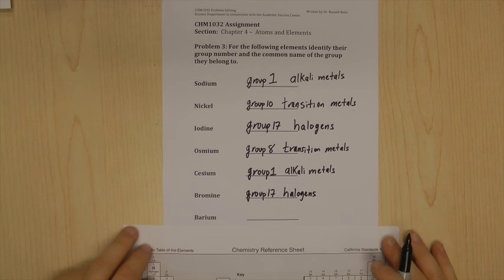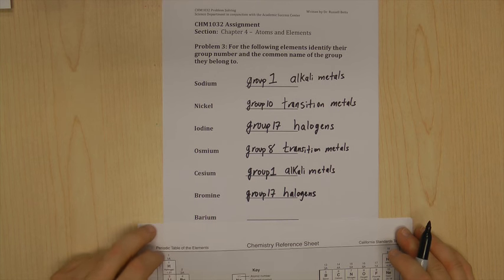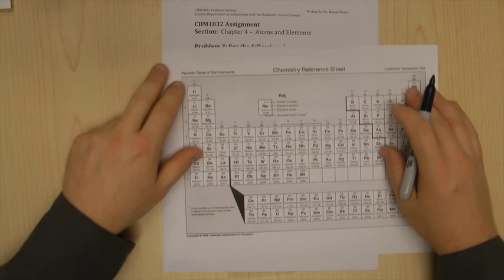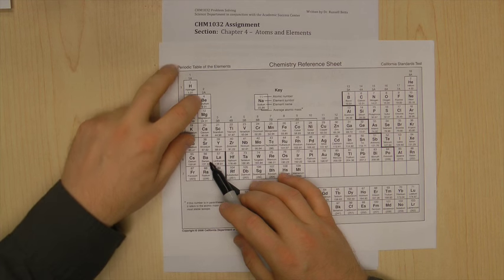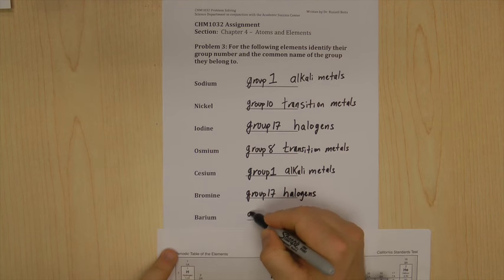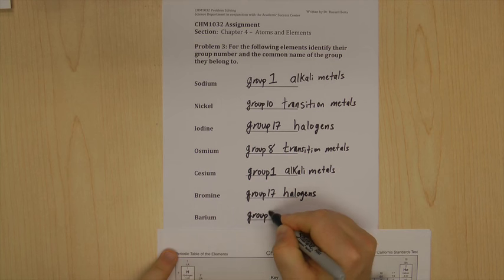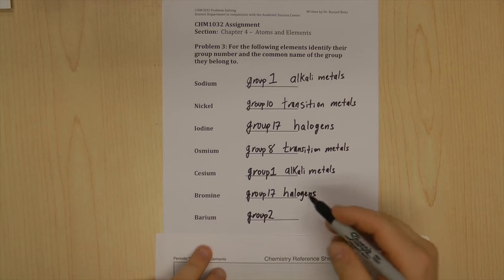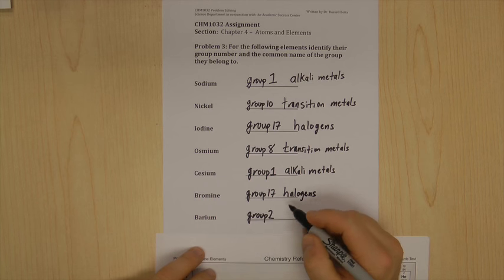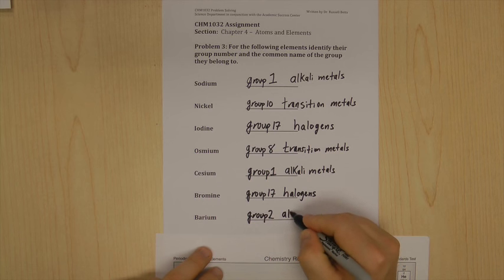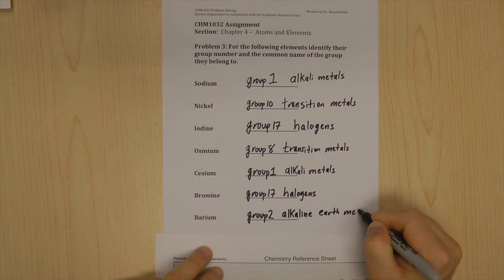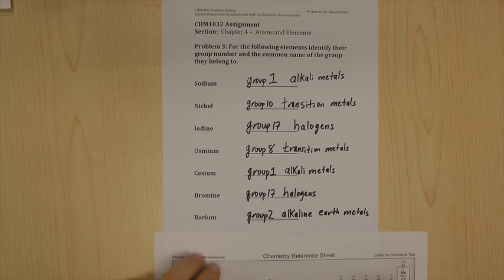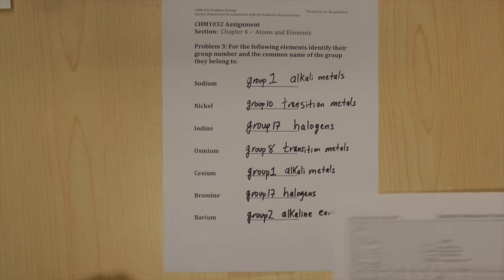And I said finally, but I shouldn't have. There's one more. There's actually barium. Let's see if we can find barium on the table. Barium is right here. It's in group 2. So let's write down group 2. And all group 2 metals, I should say, are called alkaline earth metals. Okay? And that's how you would approach a problem like this.